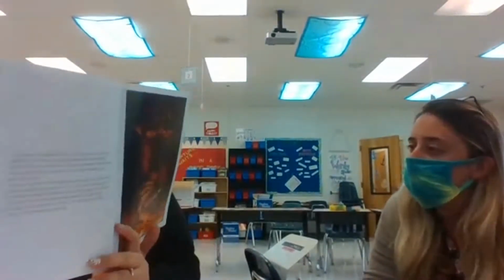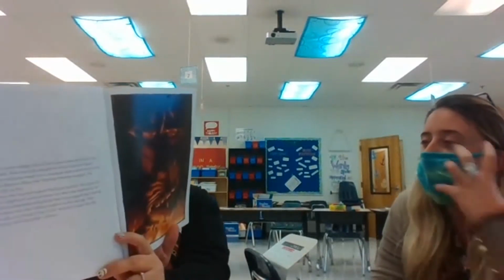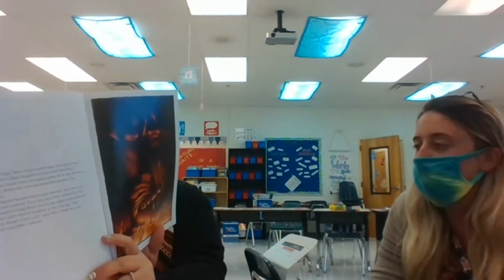Also ask questions about the pictures. If we look at the picture, how do we know that the sisters are treating her meanly? They're standing above her and they have mean looks on their faces while she looks sad down by the fire. So she looks sad and they look like they're treating her unkindly.